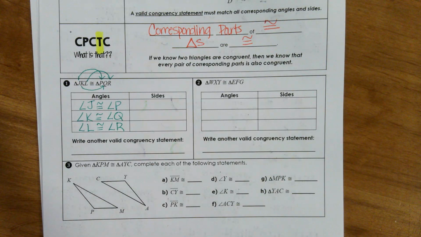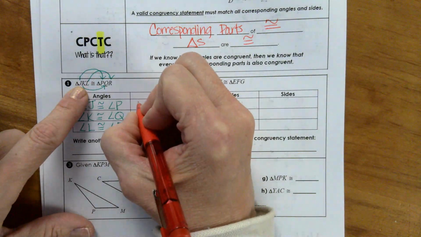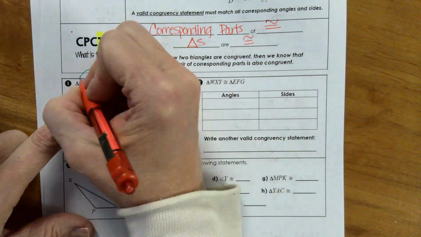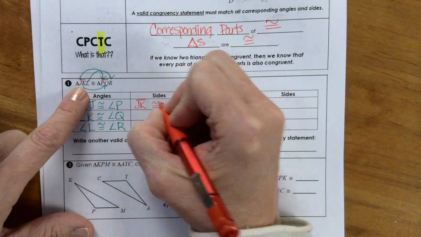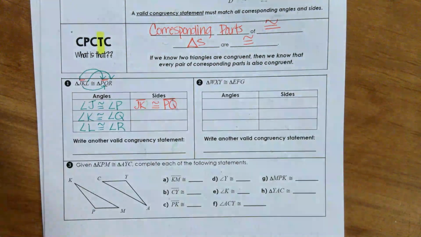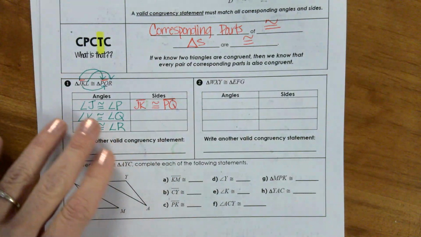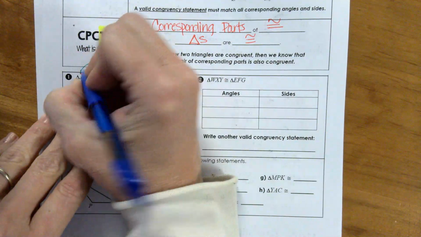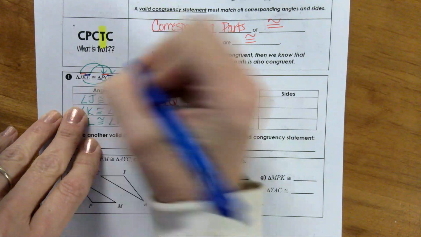Now as far as the sides are concerned, I can start with JK, the first two letters. That would be JK here, and that would be PQ for the other one. Then I can choose KL, my second set of letters. I'll use blue here for illustration.